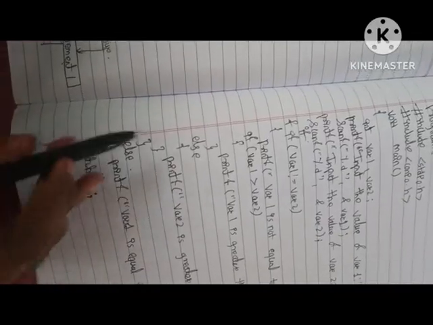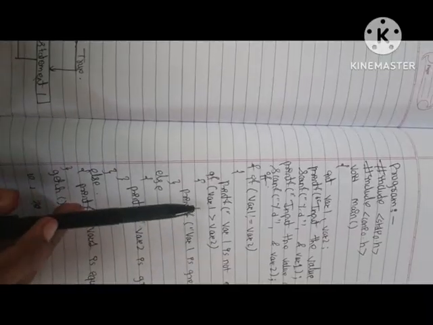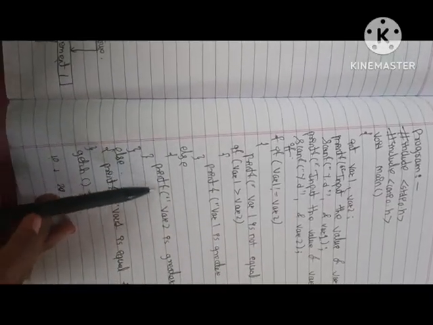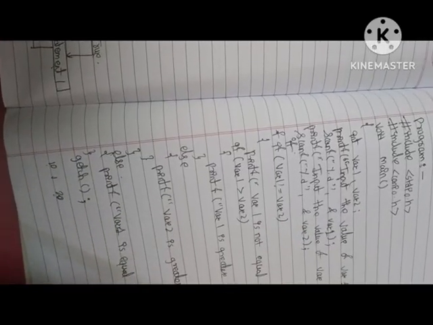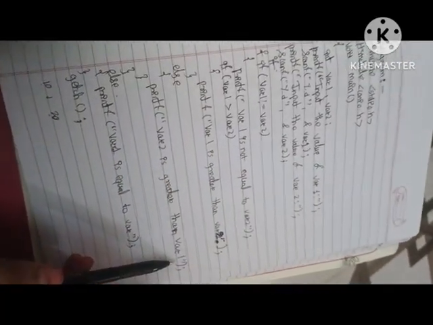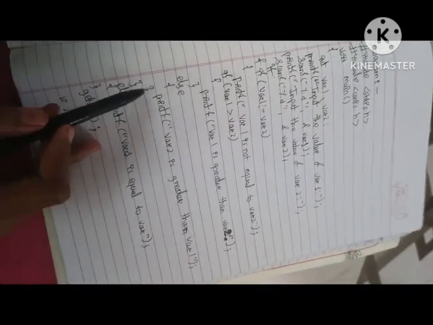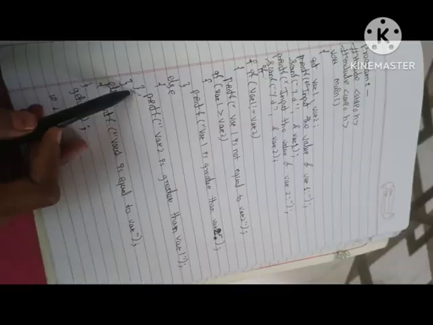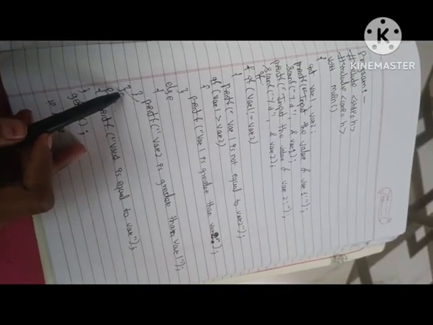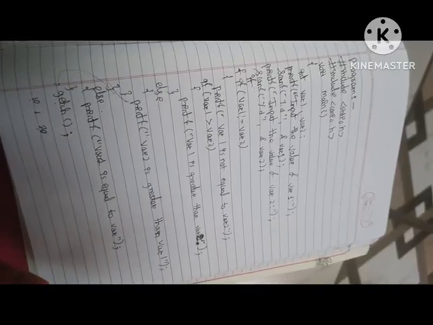No. Then it goes to the else part, that is if variable 2 is greater than variable 1. Then it comes out from this block and goes directly to the end.